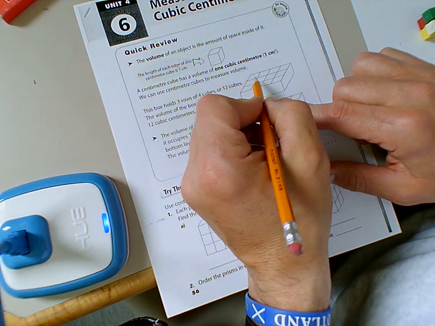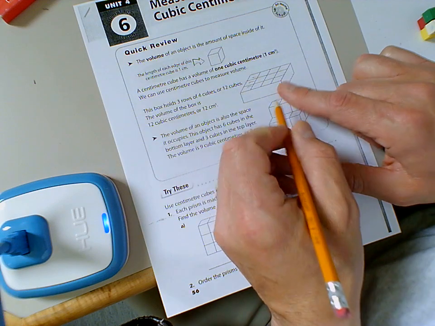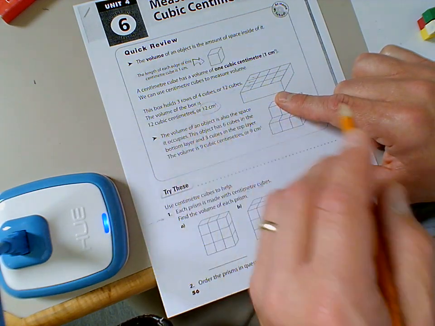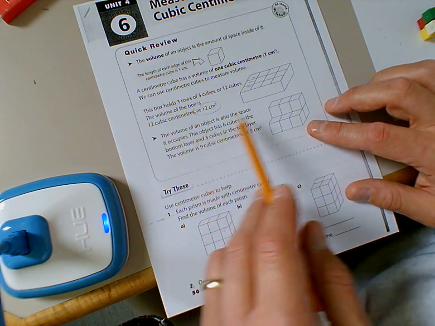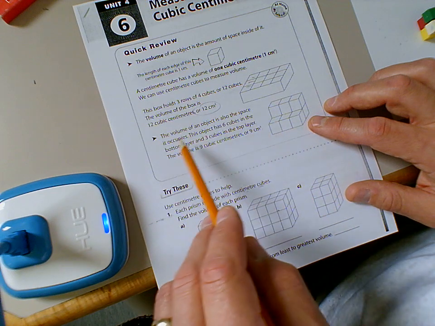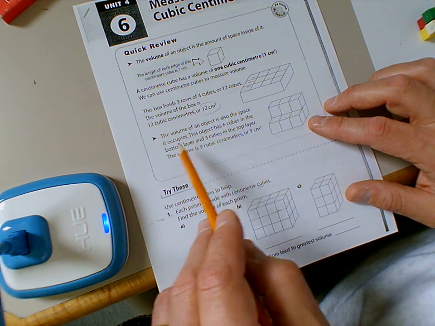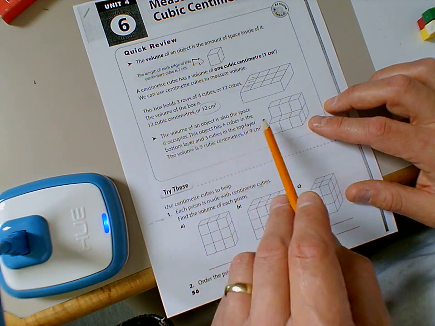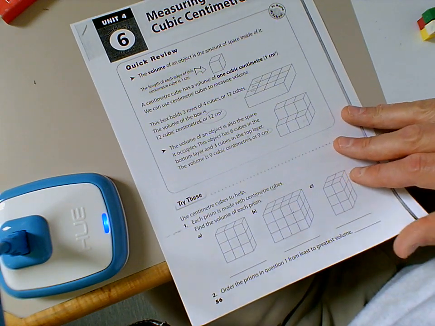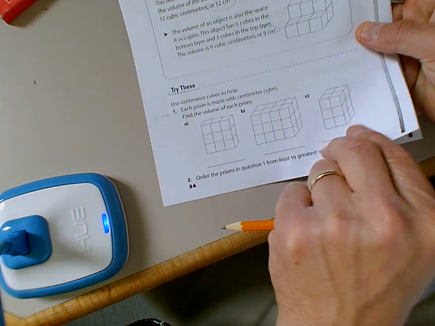This box holds 3 rows of 4 cubes, or 12 cubes. So the volume of this box is 12 cubic centimeters. This object can also be measured using cubic centimeters. The object has 6 cubes in the bottom layer, 3 cubes in the top layer, so 6 plus 3 is 9 cubic centimeters. So now, try these questions, A, B, C here.